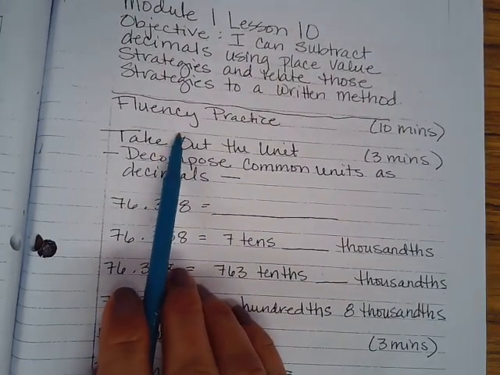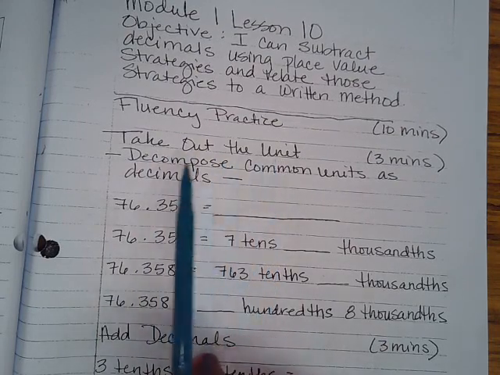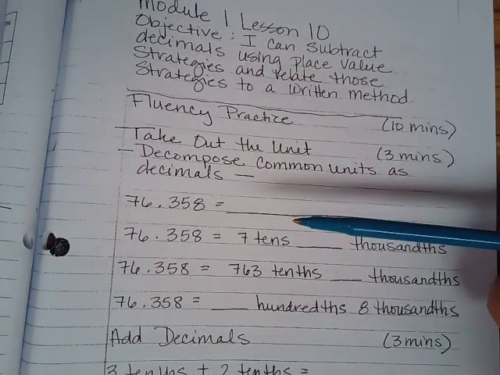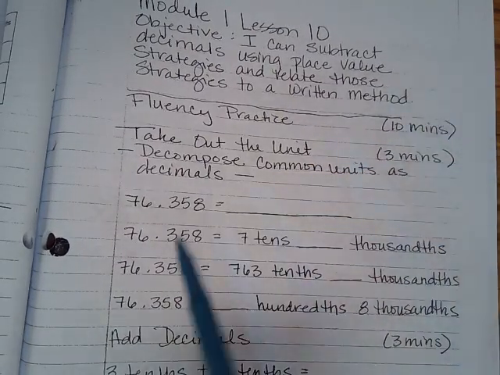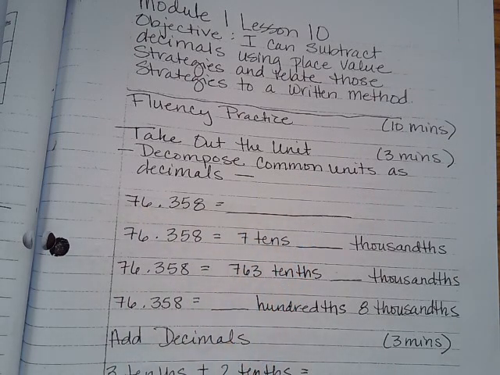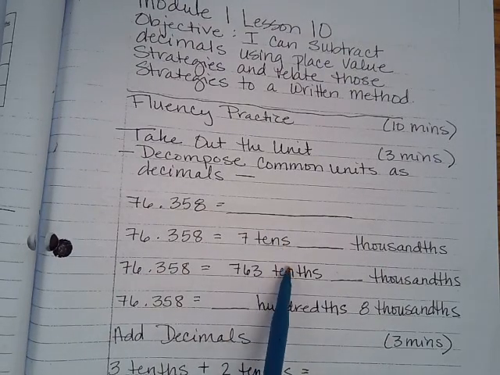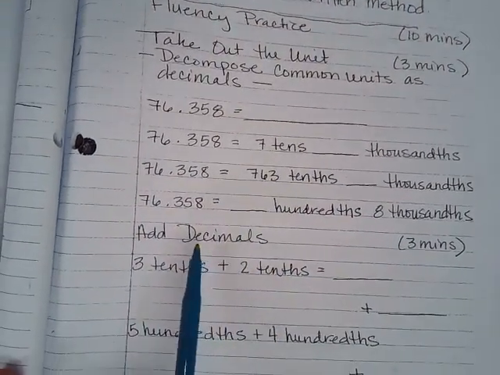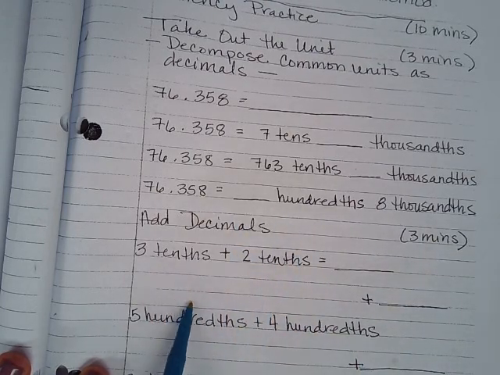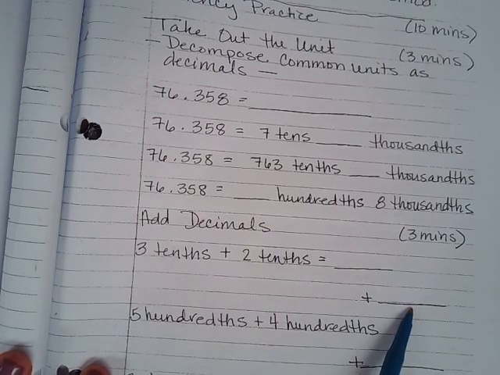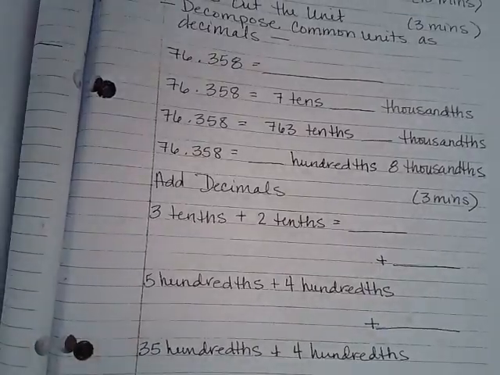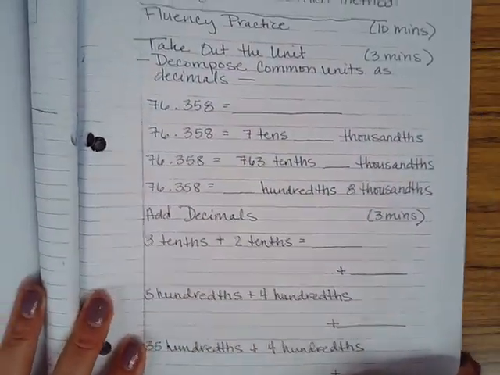We have our fluency practice. You're going to take out the unit or decompose common units as decimals. So just like we've done before, you're going to take this number and tell me how many either tens or thousandths there are. So you're going to break these up. The next part, you're going to add decimals. You can use the place value chart, or you can simply add using the standard algorithm format that I provided.